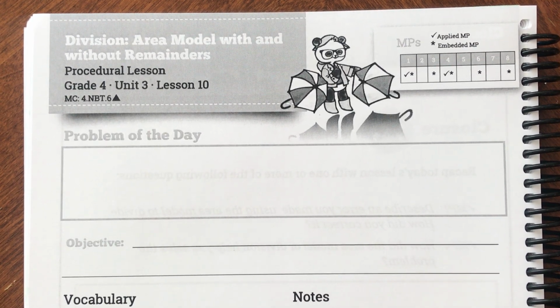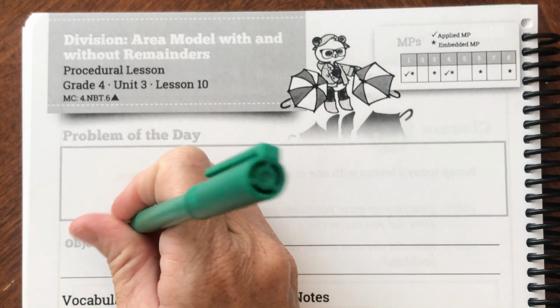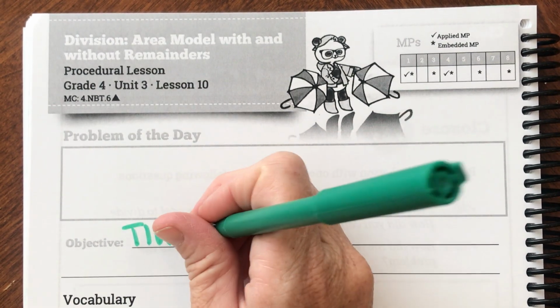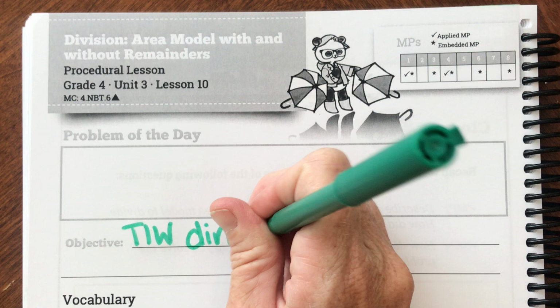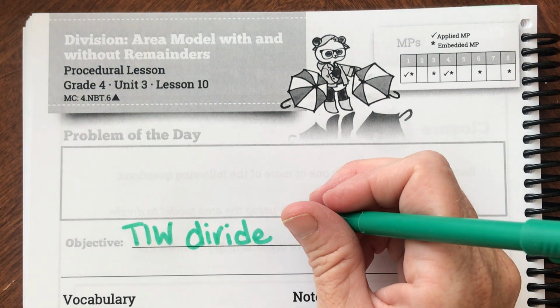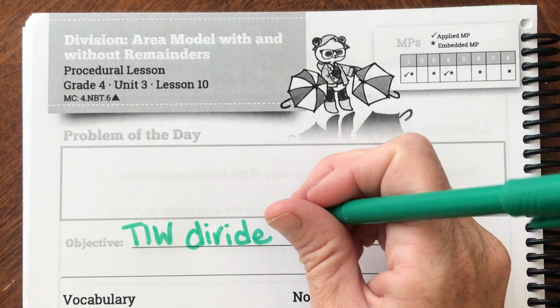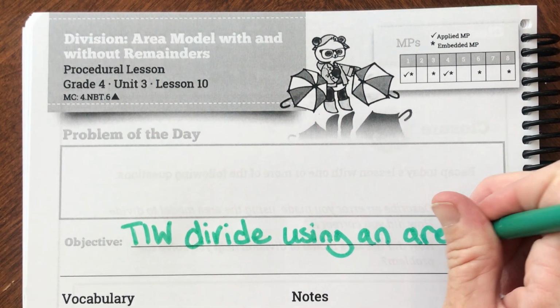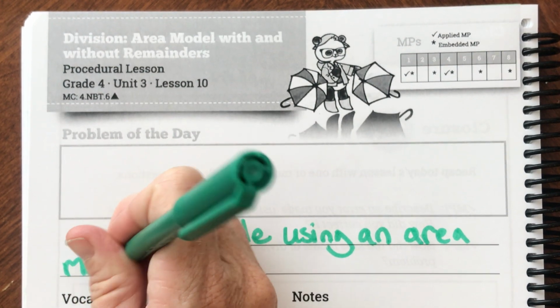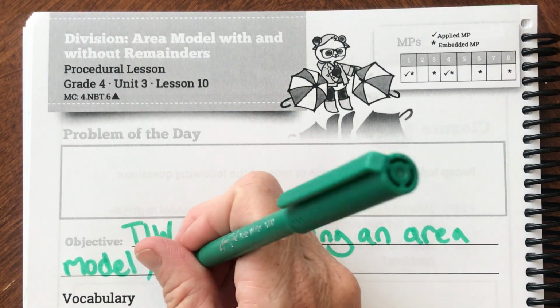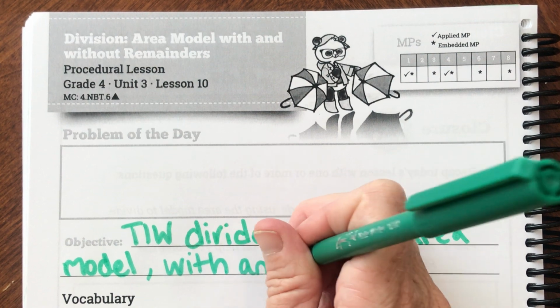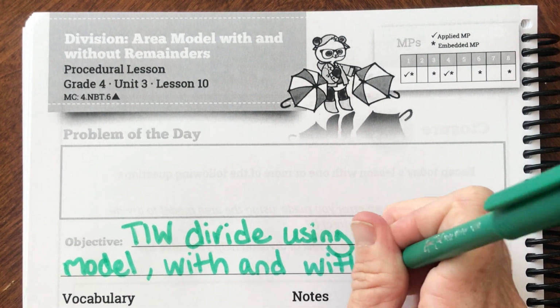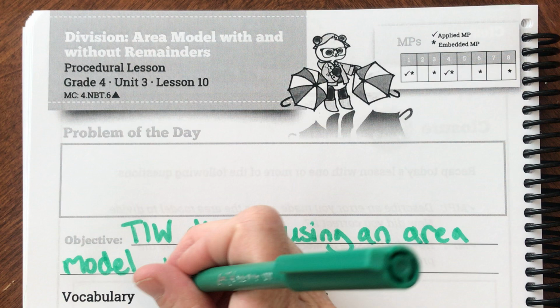Today we are on page 225, and our objective today is: I will divide using an area model with and without remainders.